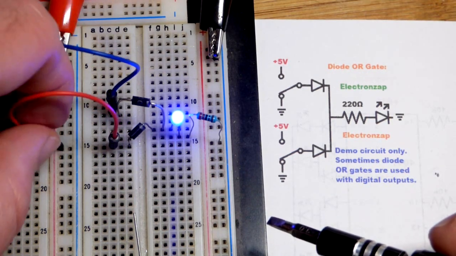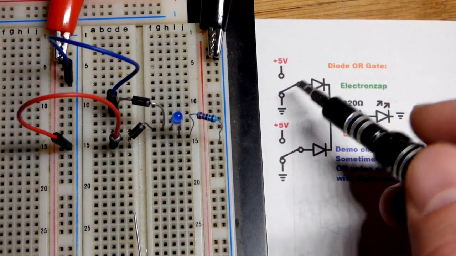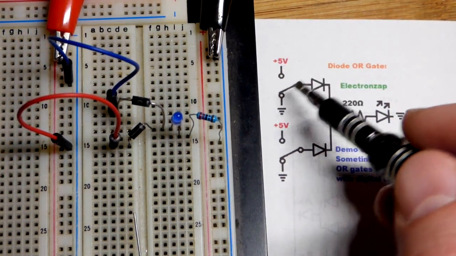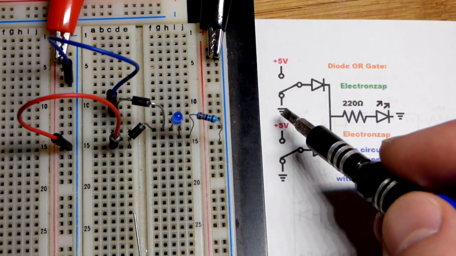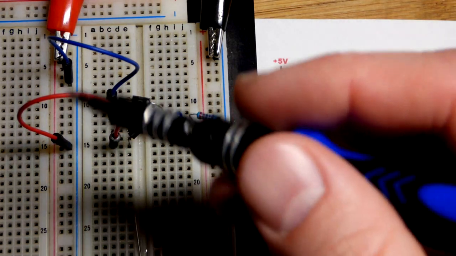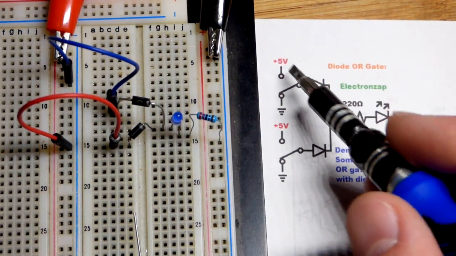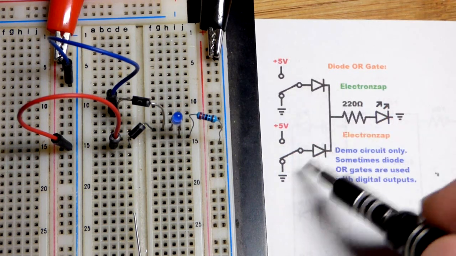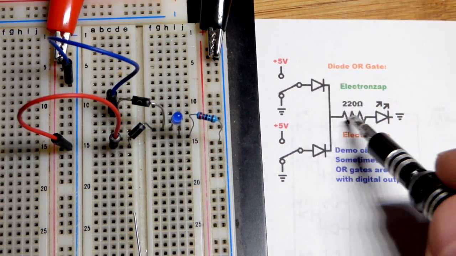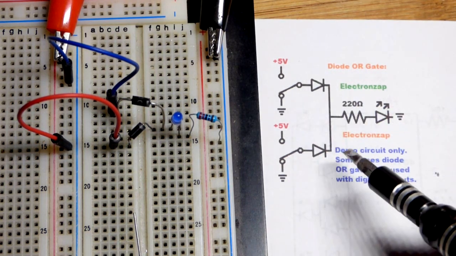The way we have this wired up, this is a mechanical switch schematic symbol, single pole, double throw because of two positions right there. You wouldn't actually use a mechanical switch like that. We're just using jumpers to simulate a mechanical switch. We could just have a couple switches that connect to the positive supply, and then we wouldn't even need these diodes. Either one of them can switch the LED on, and if they're both switched on, no problem.